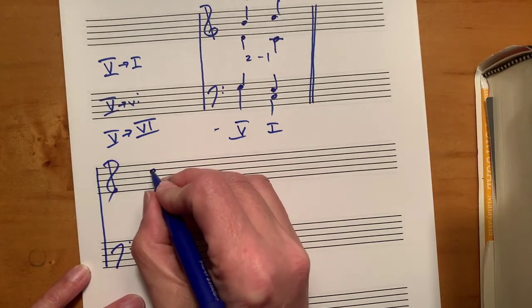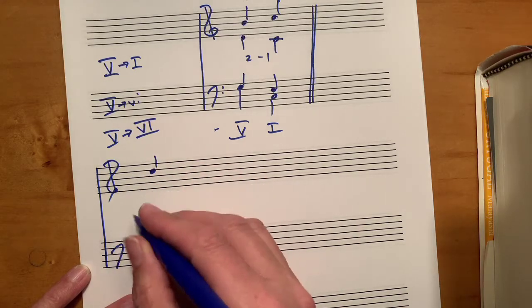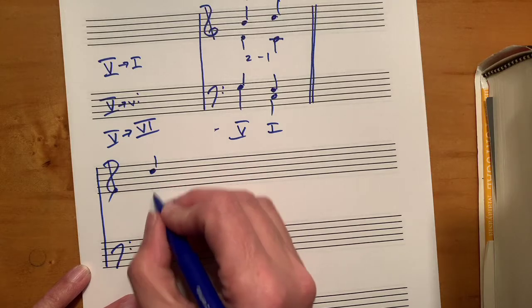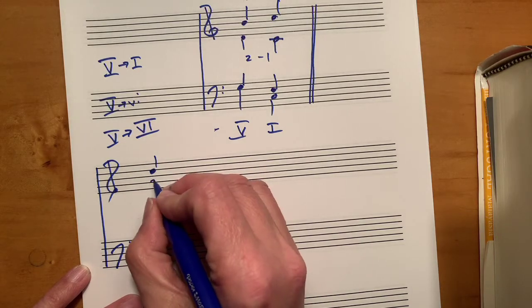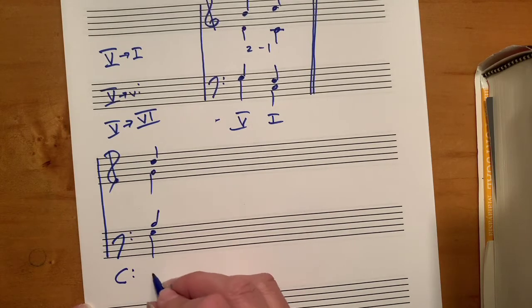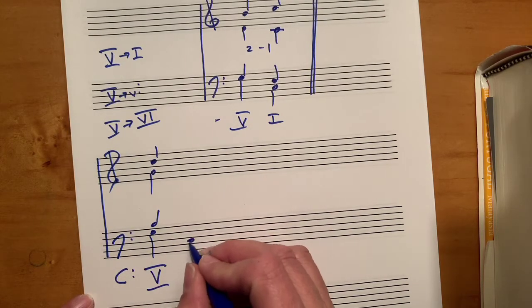Okay, I'm going to put the second scale degree, the 5th of the 5 chord, in the soprano, because that has a couple possibilities. Okay, so this is going to go to the 1 chord.